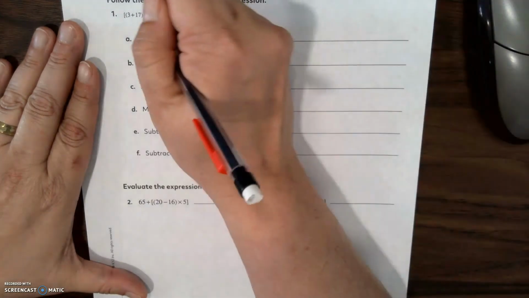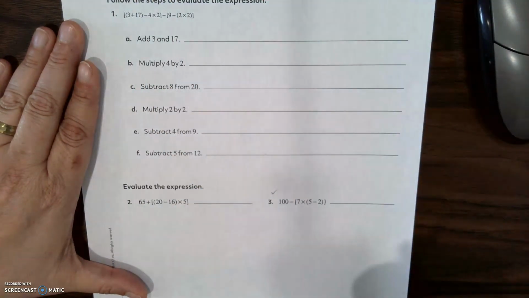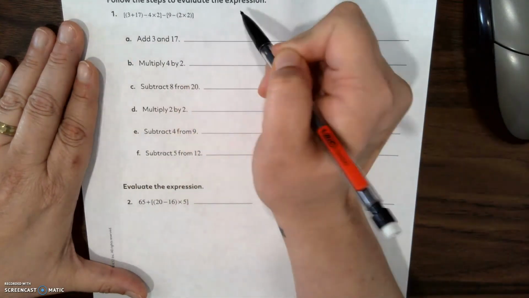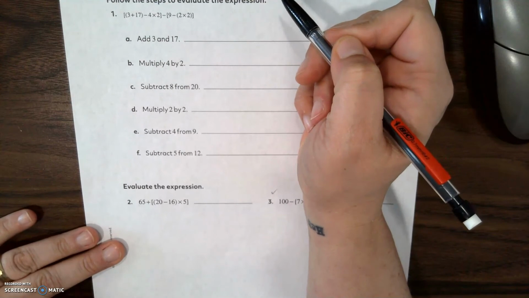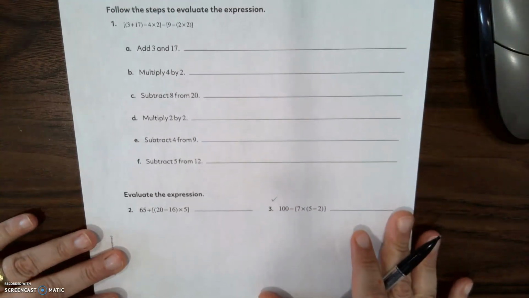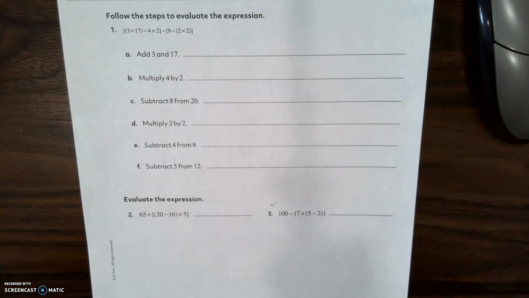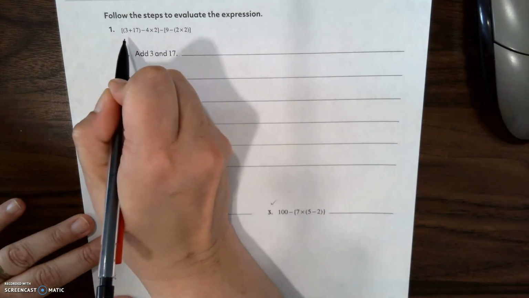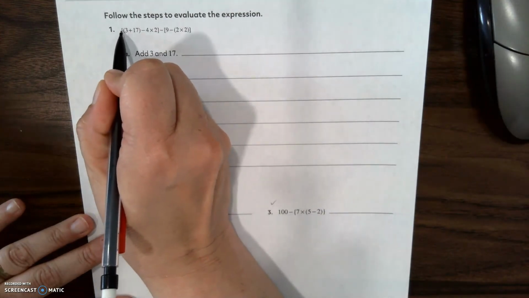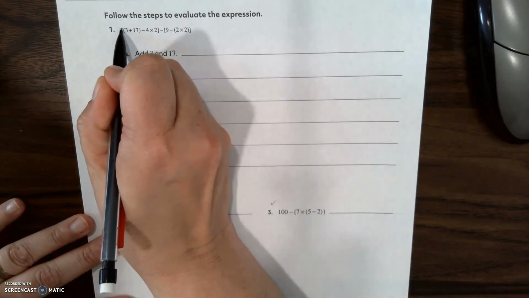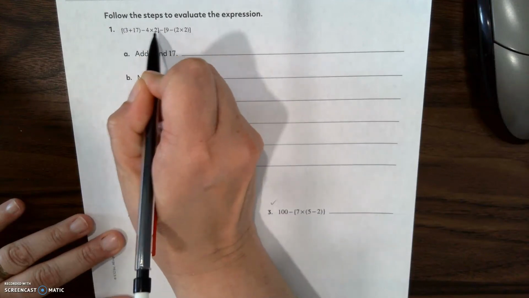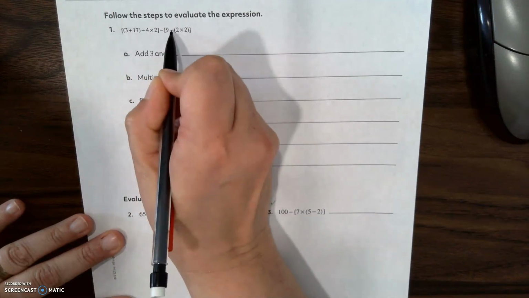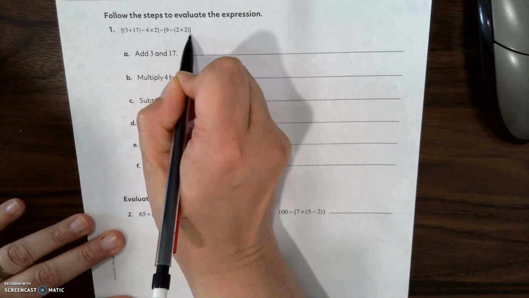Okay, let's do this together. The most important part of following along and doing the order of operations is that you keep everything nice and neat so that you don't get mixed up. So, if we look at our expression here, we have brackets and we have parentheses inside these brackets.